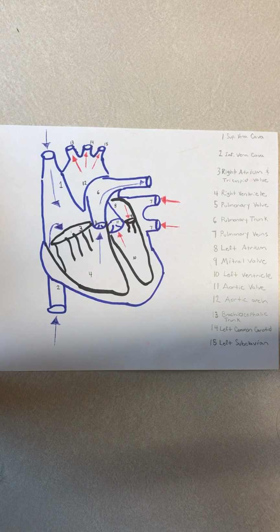Here, blood is going to flow inferiorly through the superior vena cava, and here, blood is going to flow superiorly through the inferior vena cava. This is deoxygenated blood, and the blood is going to meet in the right atrium, which is this area right here.